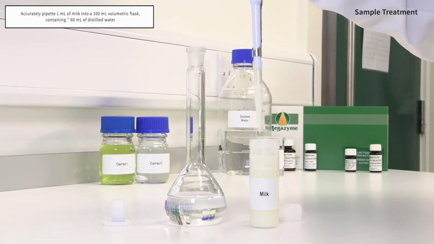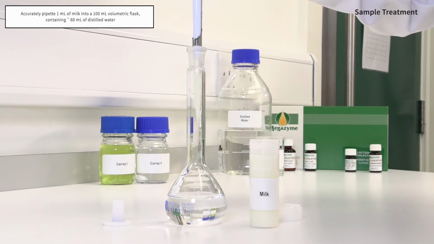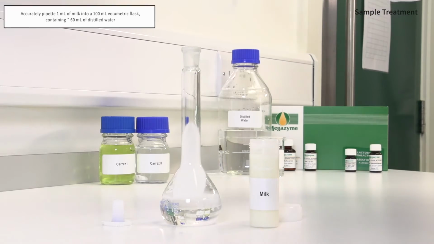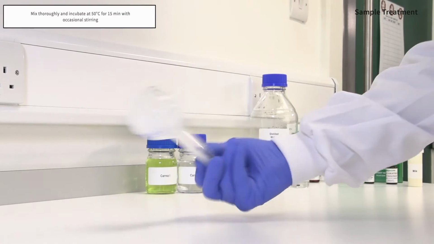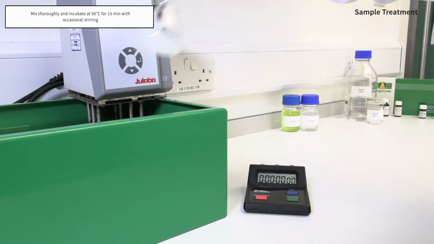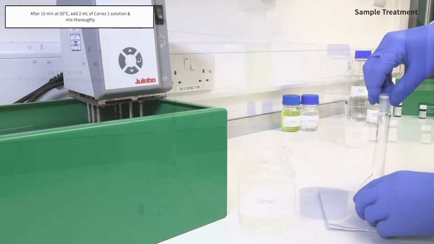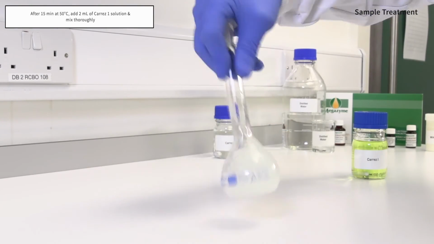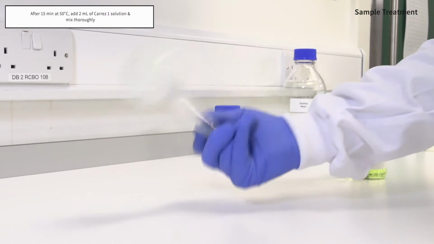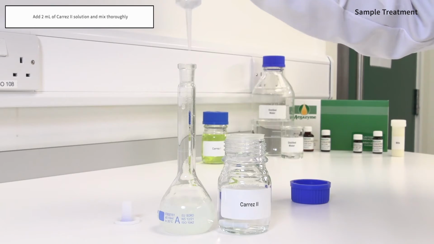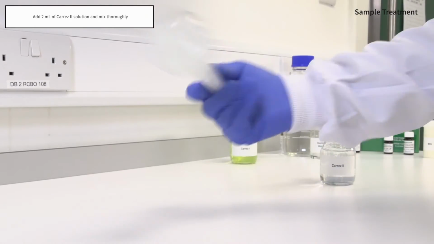Accurately pipette 1 ml of milk into a 100 ml volumetric flask containing approximately 60 ml of distilled water. Mix thoroughly and incubate at 50 degrees Celsius for 15 minutes, with occasional stirring. After 15 minutes at 50 degrees Celsius, add 2 ml of Carrez 1 solution and mix thoroughly. Add 2 ml of Carrez 2 solution and mix thoroughly.